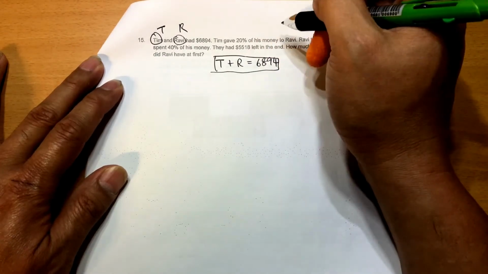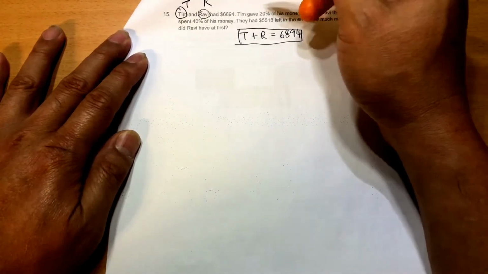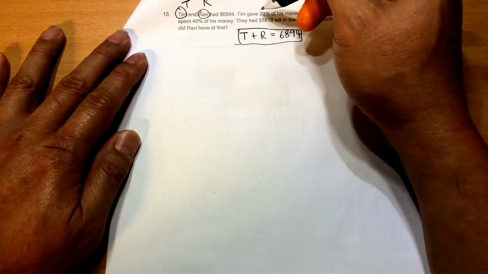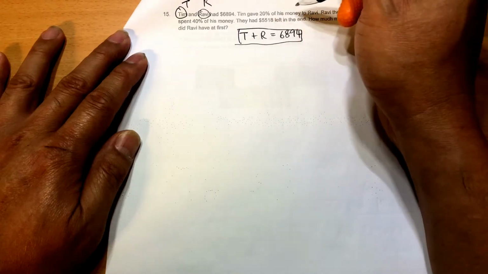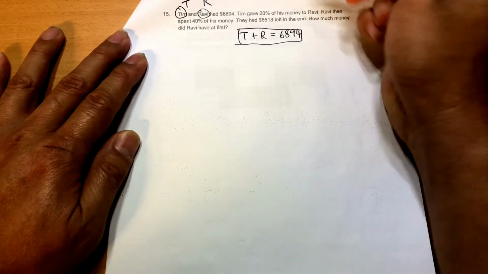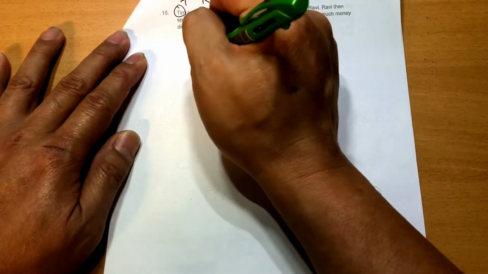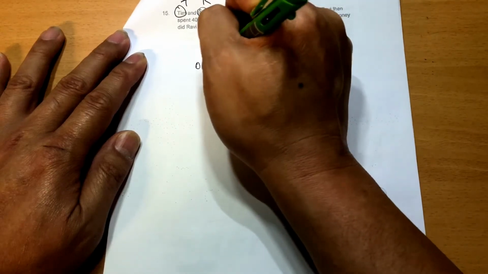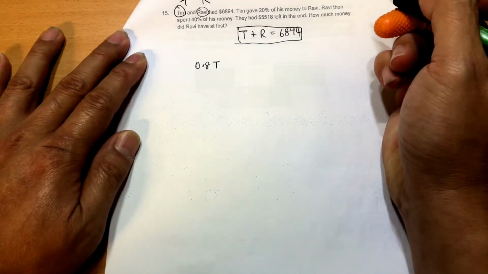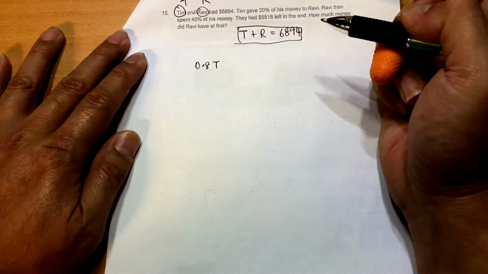Let's have a look at the next part here. Okay, now this is where it gets a little bit more complicated. So how much has Tim got left after all these operations here? So Tim gave 20% of his money to Ravi, right? So Tim has, how much has he got left? He's got 0.8 T, right? So that's how much he's got left after he gives his money away. He's got 80% left, right?